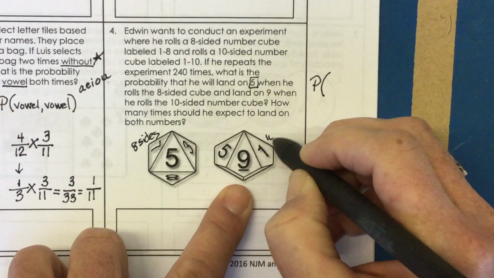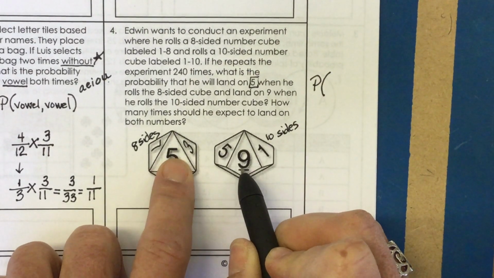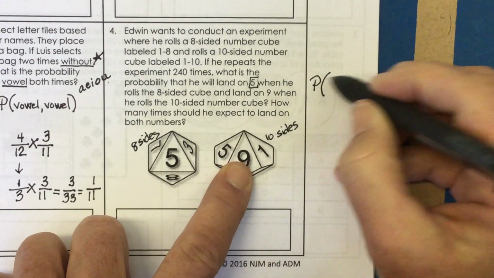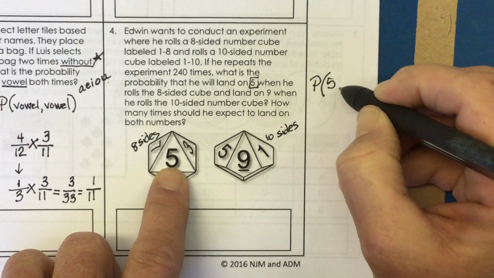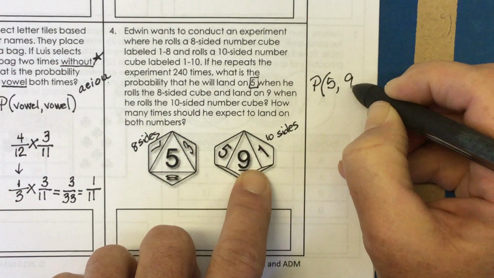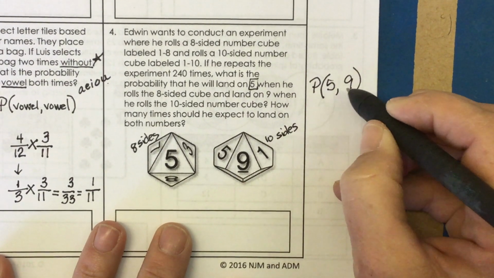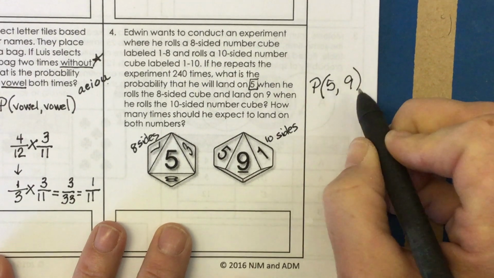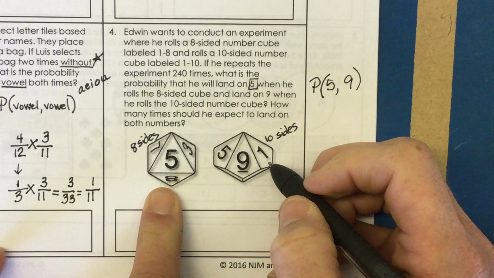And this was 10 sides. Okay, and the favorable is a 5 and a 9. And the way we write that is the probability of rolling a 5 and then rolling a 9 on my 10-sided dice. When I have 2 events, rolling the 10-sided dice does not affect what happens on the 8-sided dice.